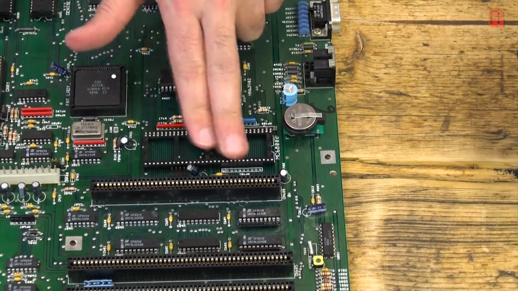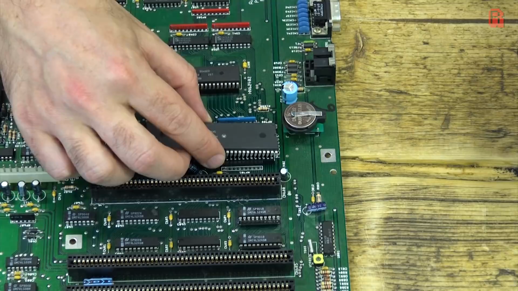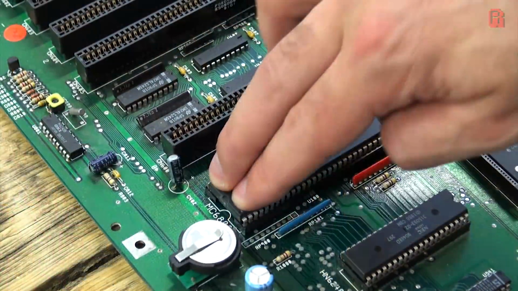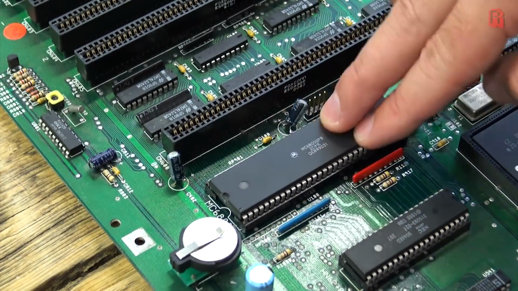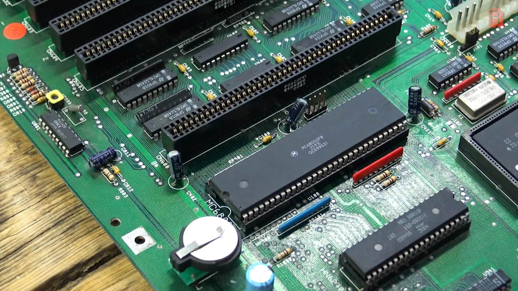With the socket installed, we can put in the CPU, and this isn't the one I took out, I'm using a spare. The one I took out I will clean up with some white vinegar to get rid of the corrosion, and then use it in an A500 I need to fix up. The question then is, did we fix the problem? There's only one way to find out, so let's put it all back together, fire it up, and see what happens.